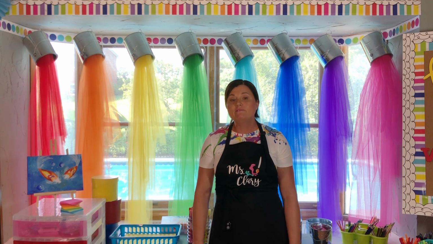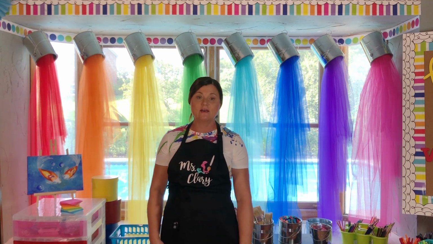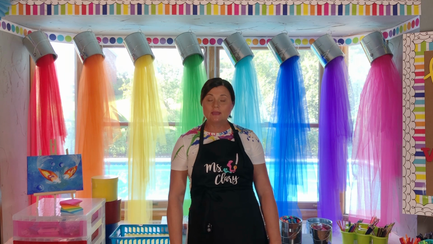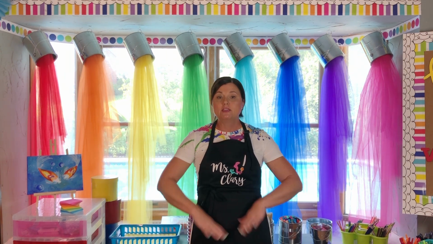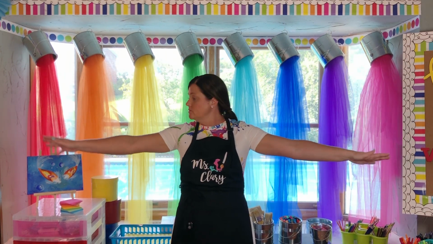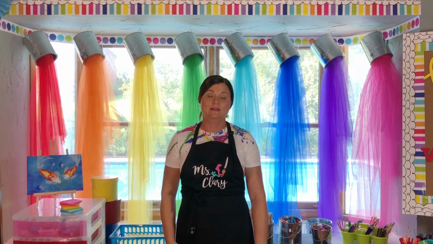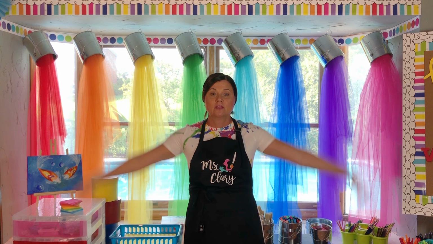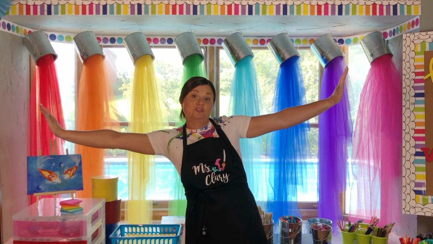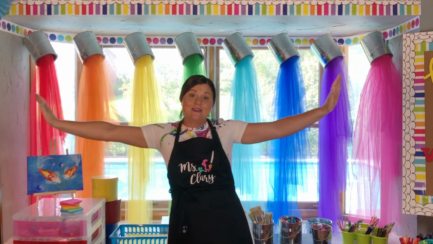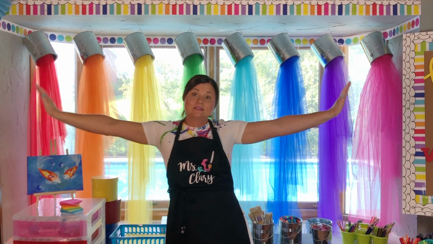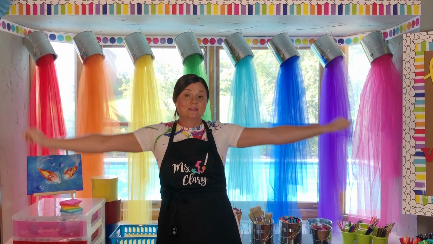There are mainly 5 different types of line. So we're going to do some hand motion. Stand up, make sure you have some space around you, that you're not going to knock anything over, and join me. Here we go. Horizontal, go side to side, side to side, horizontal line.